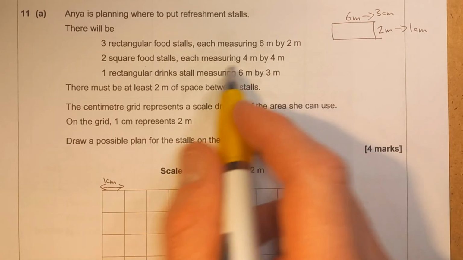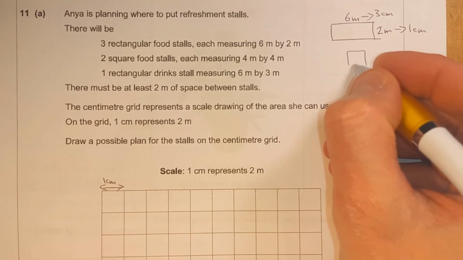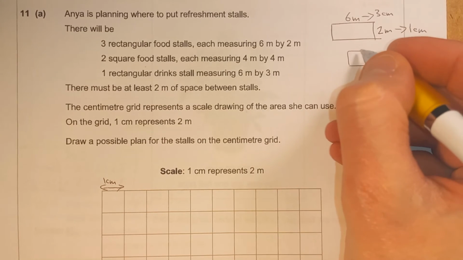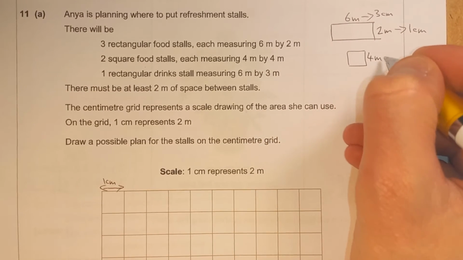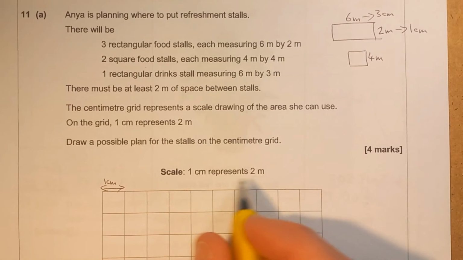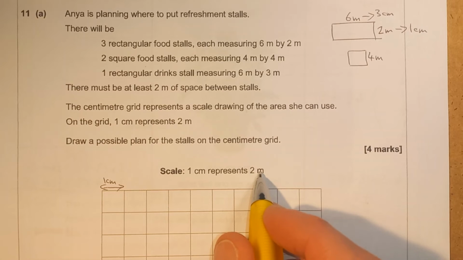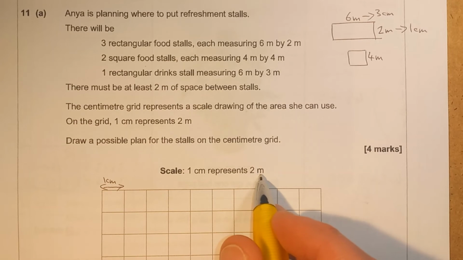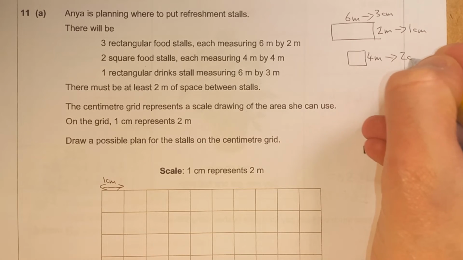Now we've got some square food stalls. So there's our square. So each side is 4 metres. So again, if we try and convert that, if that's 4 metres, how many centimetres will it be? Well, 4 metres is 2 lots of 2 metres. So it's going to be represented by 2 centimetres.